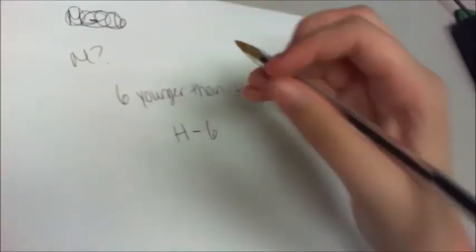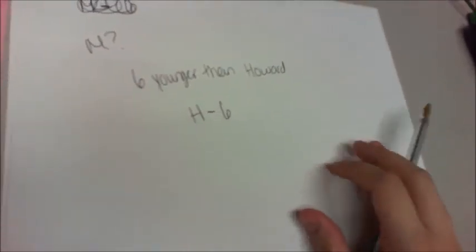Before we keep going, I'm going to write this because we learned how to write these in a mathematical sentence. 6 years younger than Howard, which means you are taking 6 away from Howard's age. So it's going to be, I'm just going to put H for Howard minus 6. So that's how we'll find Michael's age, is Howard's age minus 6.